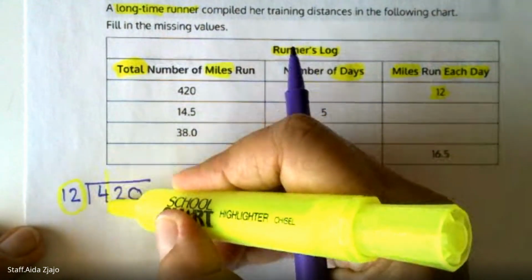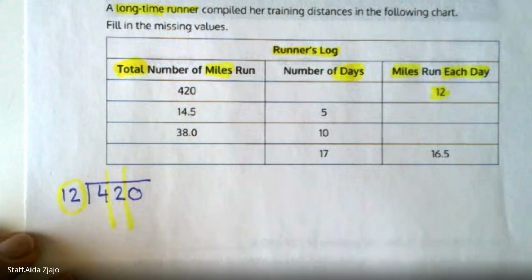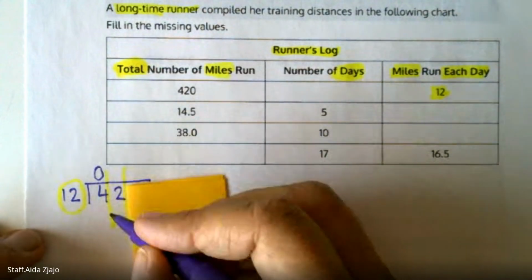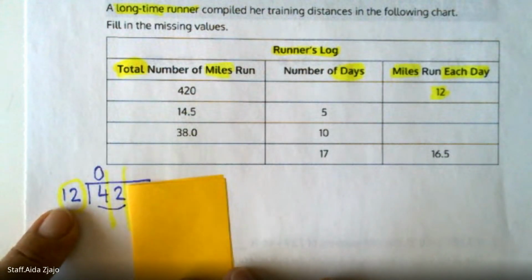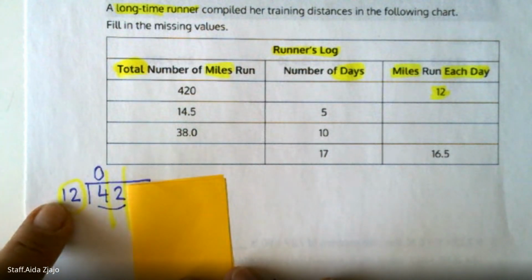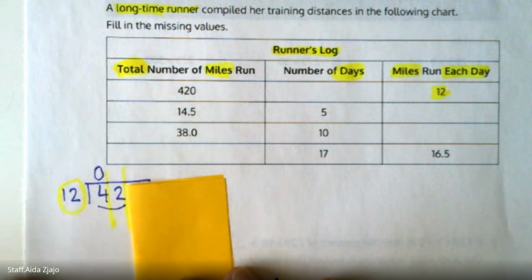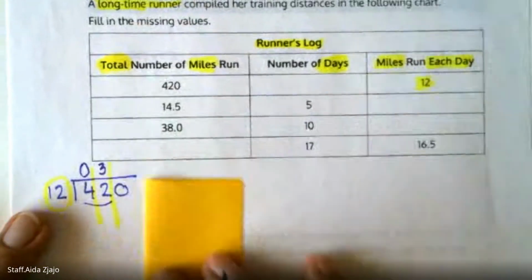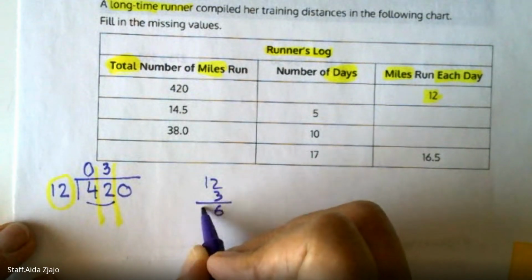We can go one number at a time, saying, if I have 4, can I make a group of 12? No. If I have 42, how many groups of 12 are in 42? I can think about 3. 3 times 10 is 30. 3 times 2 is 6. So that could be a good guess. 12 times 3 is 36.